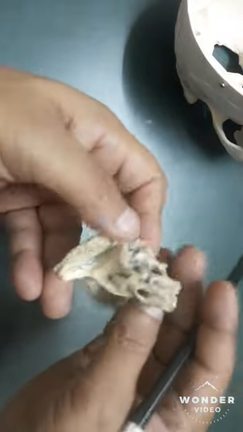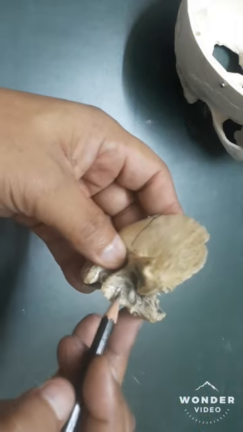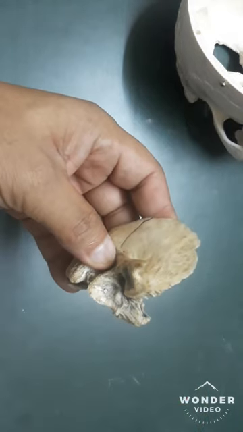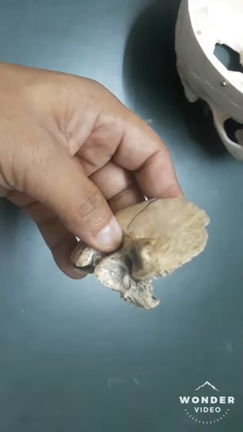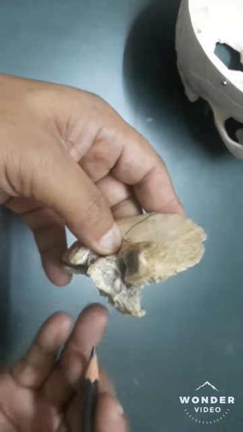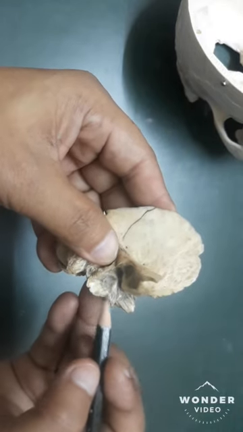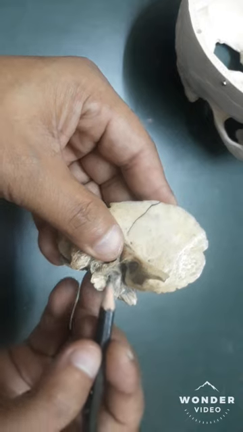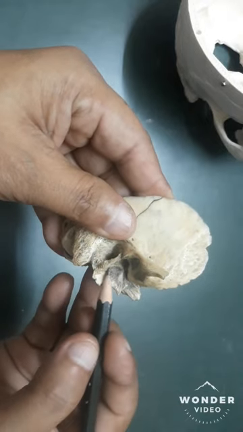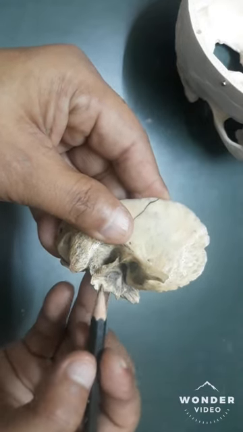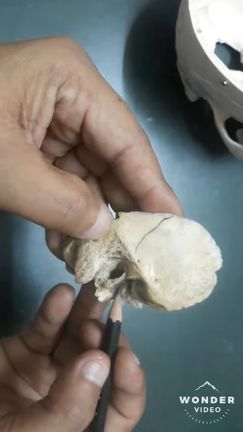Now, at last, the tympanic part. I'll show you in the bone. This is the tympanic part. This tympanic part is related to the parotid gland mostly.